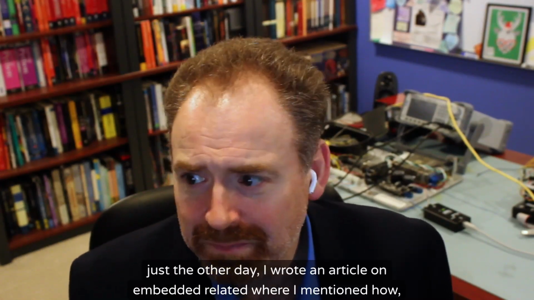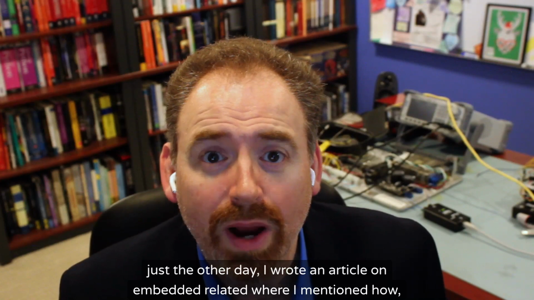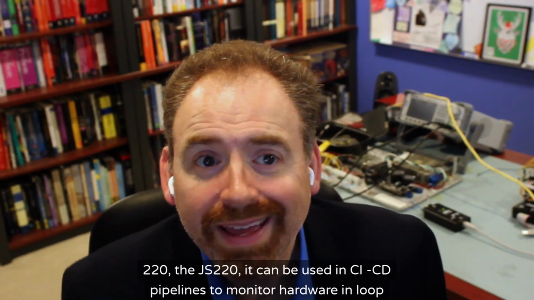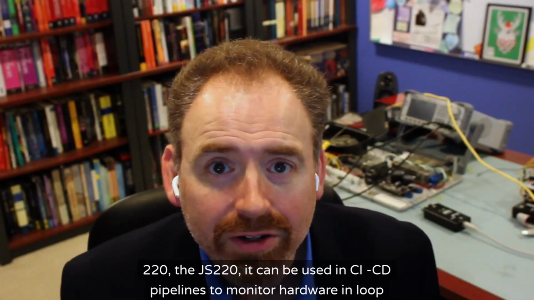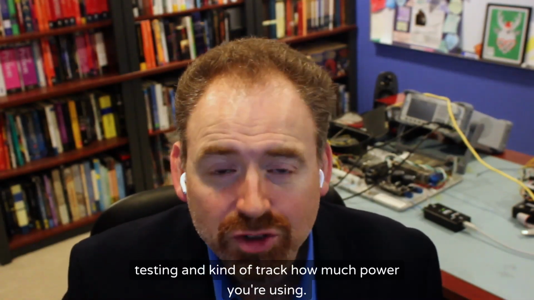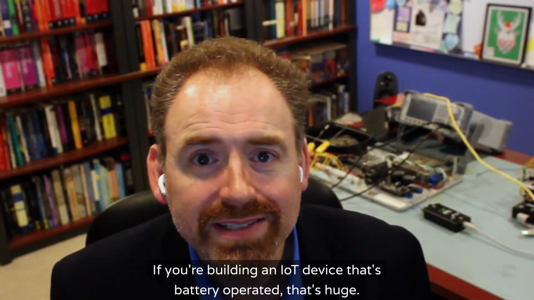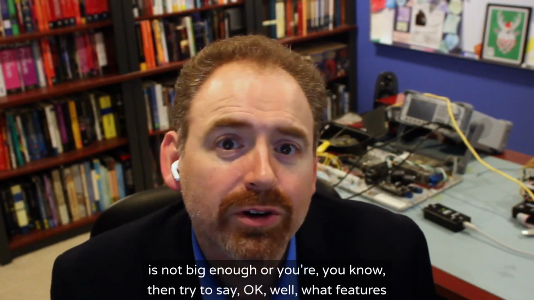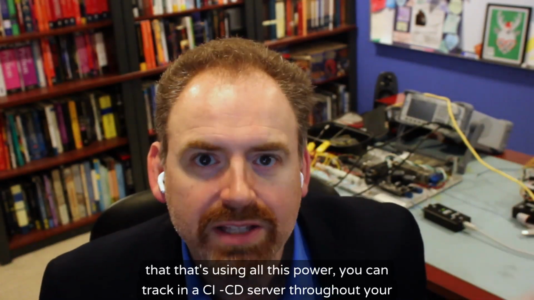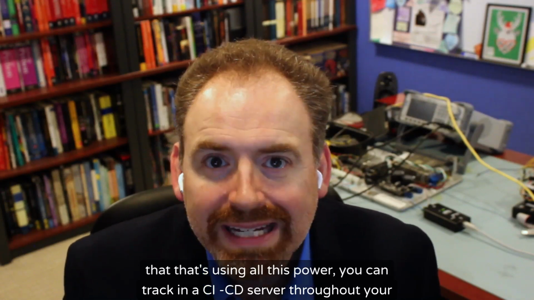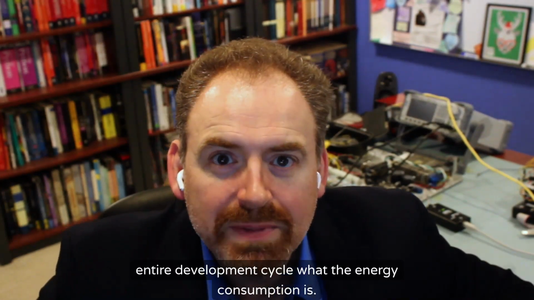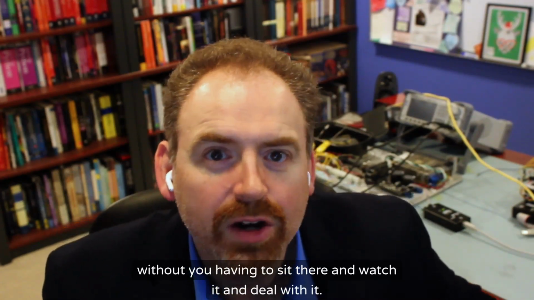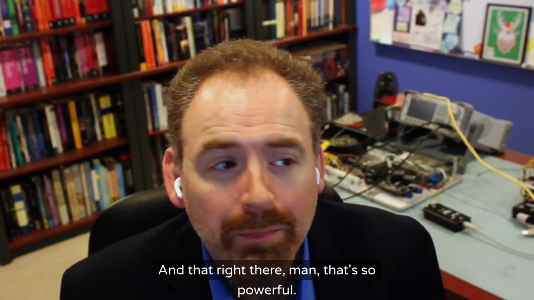Just the other day, I wrote an article on Embedded Related where I mentioned how the Joulescope JS220 can be used in CI/CD pipelines to monitor hardware-in-the-loop testing and kind of track how much power you're using. If you're building an IoT device that's battery operated, that's huge. Instead of getting to the end of your project and discovering that your battery's not big enough, or then trying to say, okay, well, what feature is it that's using all this power? You can track in a CI/CD server throughout your entire development cycle what the energy consumption is. Then you can profile that system without having to sit there and watch it and deal with it. And that right there, man, that's so powerful.